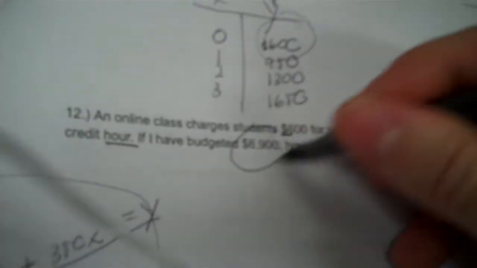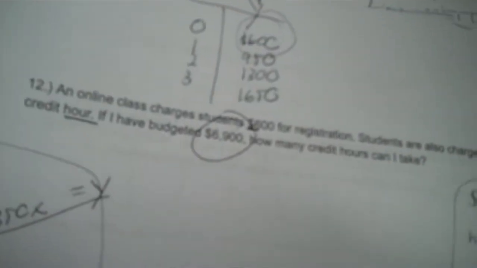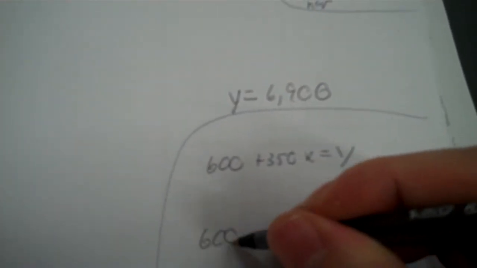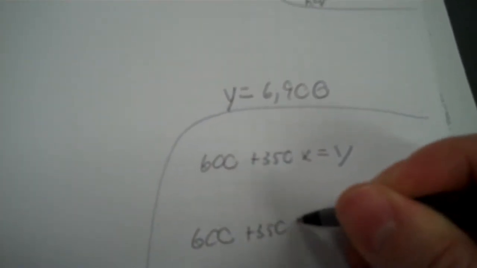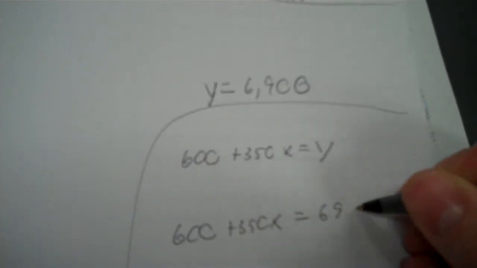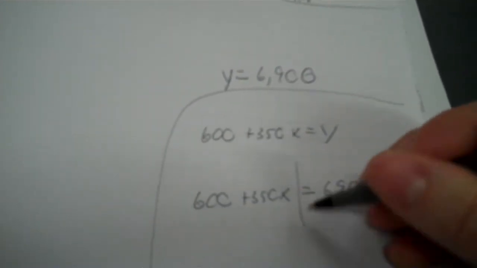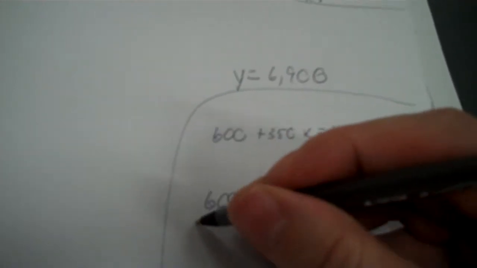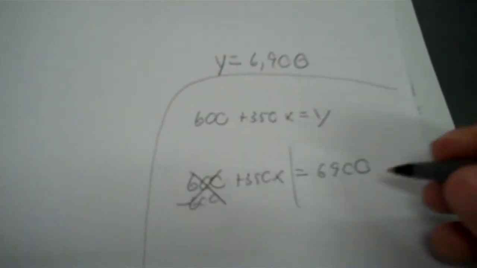Okay, then 6,900 has to go into the equation. Now I'm solving for the hours, so I'm solving for x. So that means I got to put the number in for y, the 6,900. So 600 plus 350x equals 6,900. Now you got to get solved for the x. So get the 600 to a 0 through subtracting.